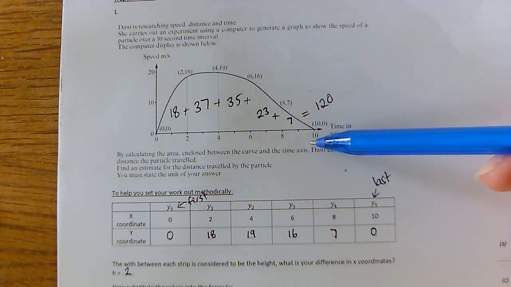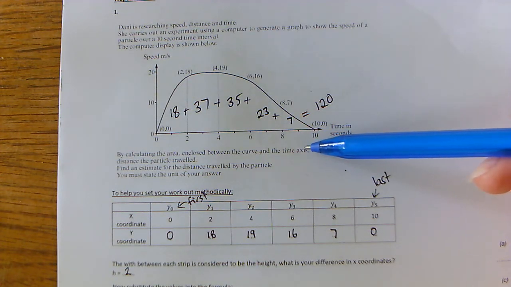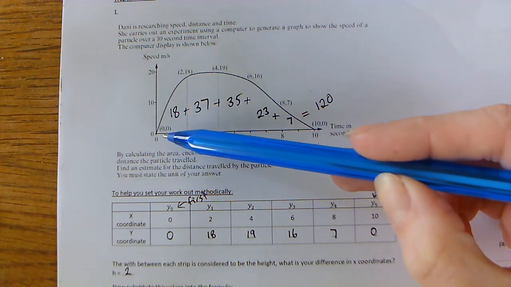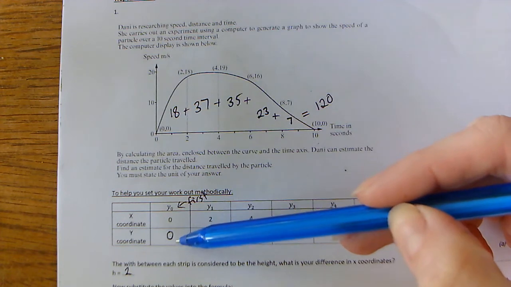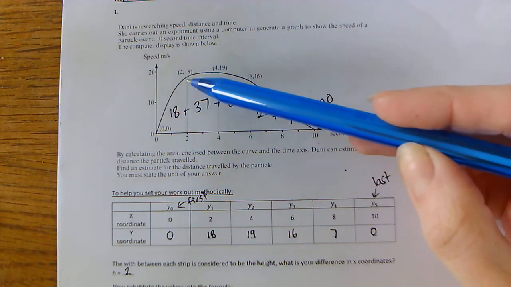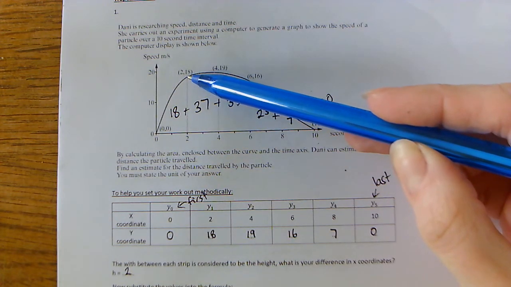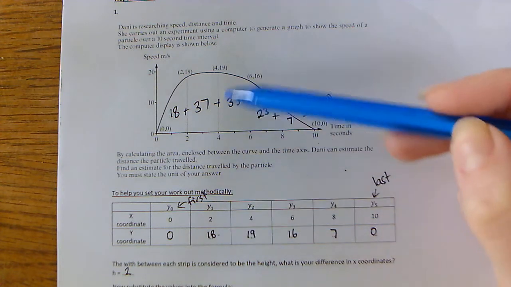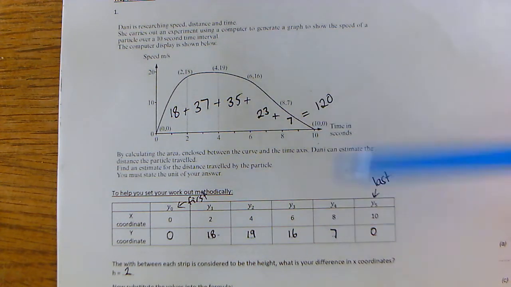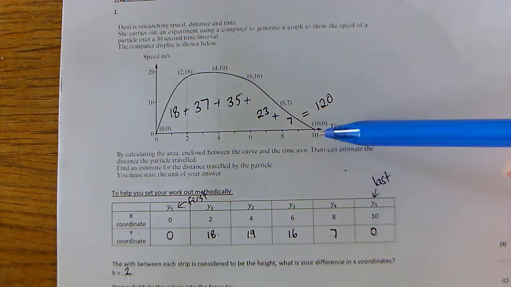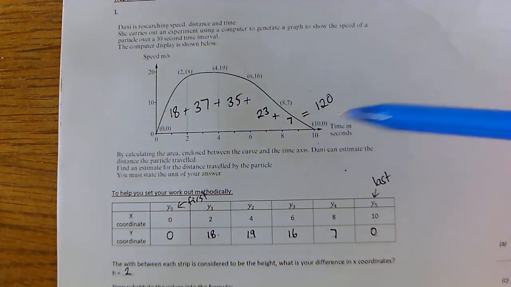For the formula, you need to have the corresponding y coordinates. So our first y coordinate is the second number, so along the corridor and up the stairs, and that's 0. So I put 0 in here. The next y coordinate is 18, so I've put 18 here. 19, 16, 7 and then 0 again back at the end, so it touches down to the bottom.